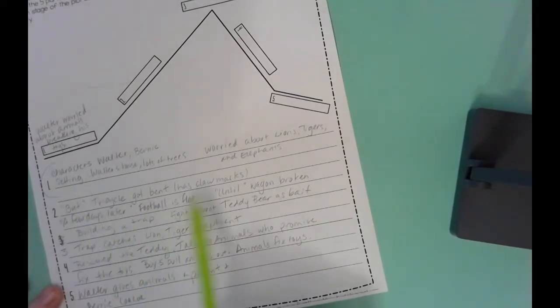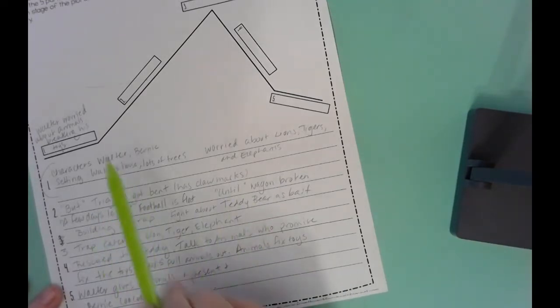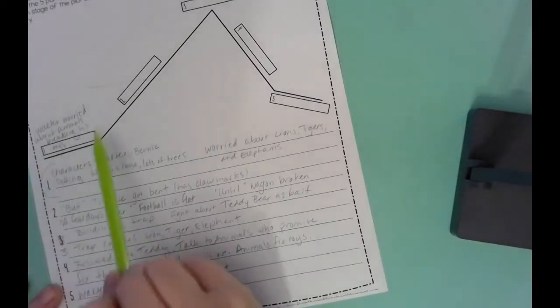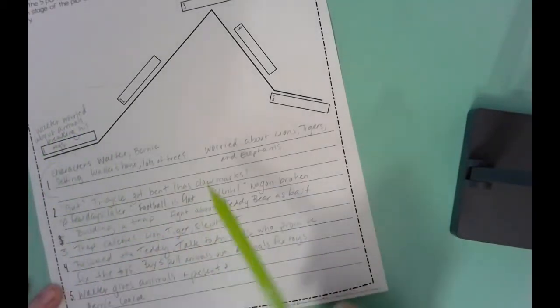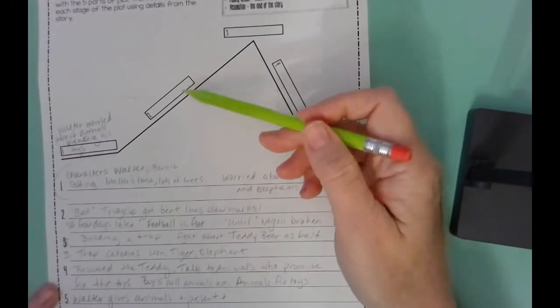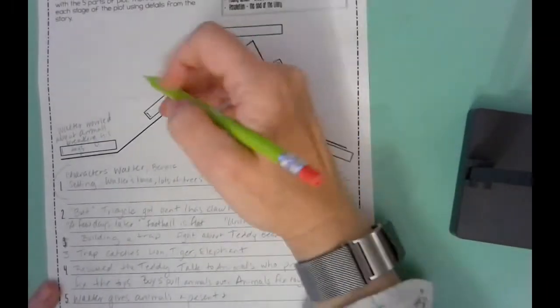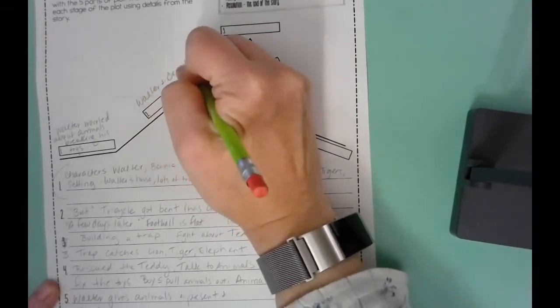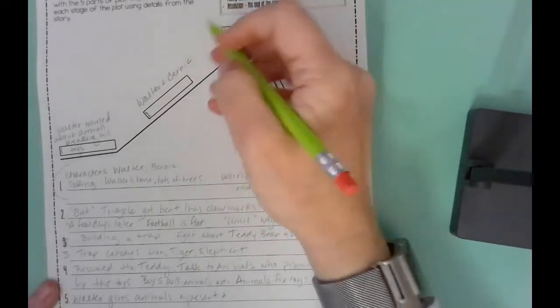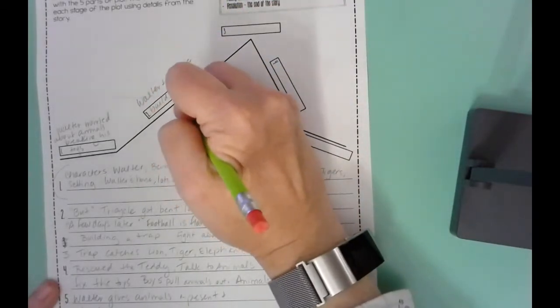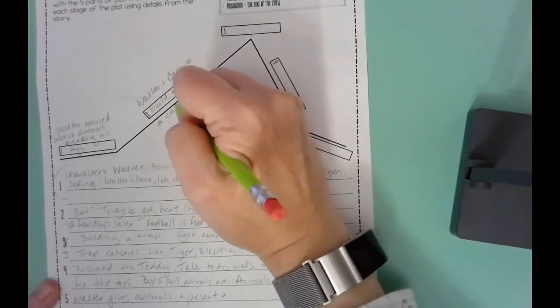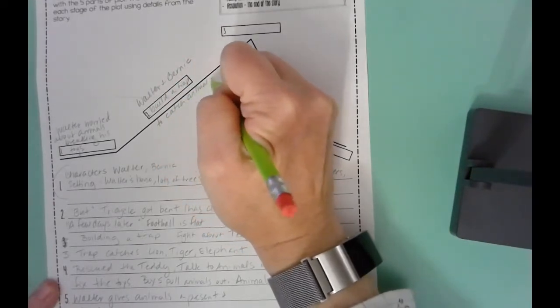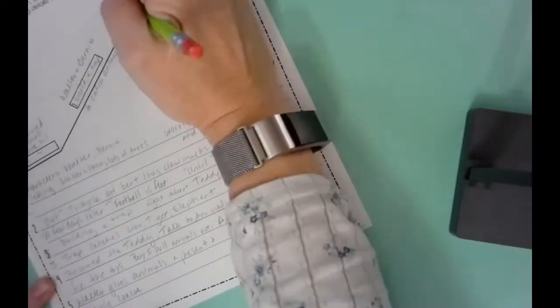Number 2, we have the triangle, the tricycle getting bent, the football being flat, and the wagon being broken. This fits into the beginning escalating part. So our rising action, if we have to boil it down to one big thing, is that Walter and Bernie build a trap to catch the animals. That's the most exciting, escalating part of our story. And then this is already written out for us: the trap catches the animals.